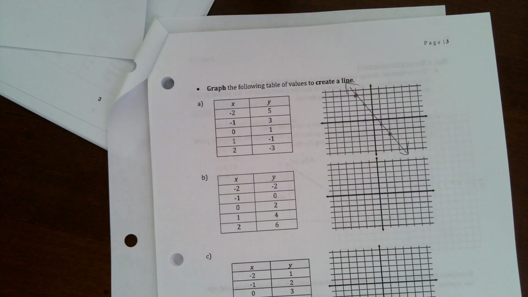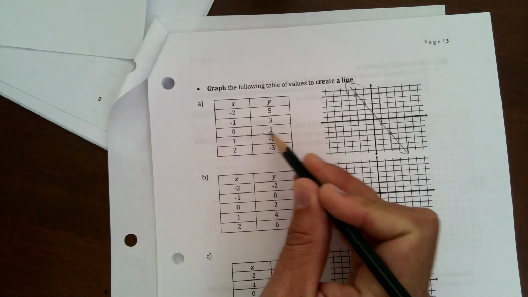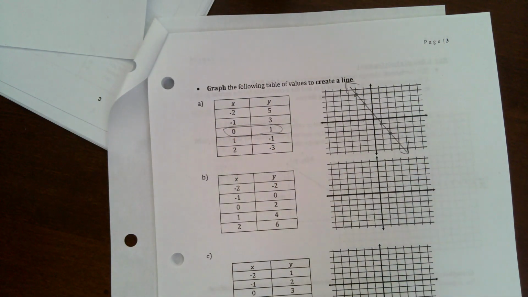At what point does that intersect with the y-axis? Where does it cross the vertical line? Yeah, 0, 1. Nice. Or sorry, not -1, 0, 1, which we had right here. Okay. That's what we call the y-intercept. Nice.